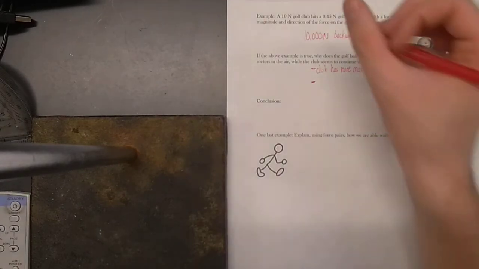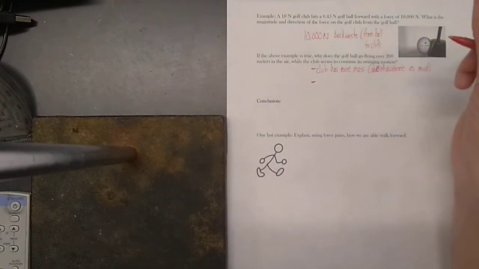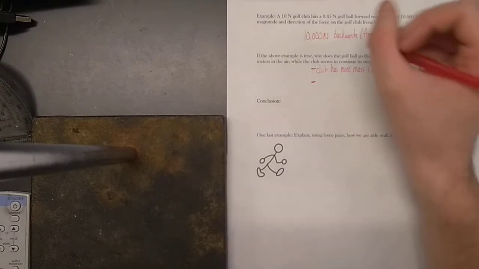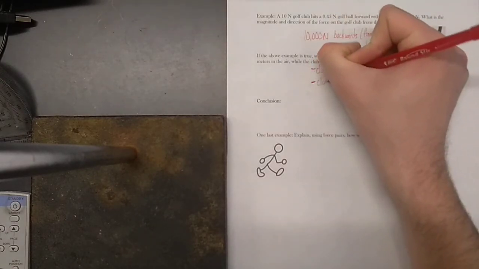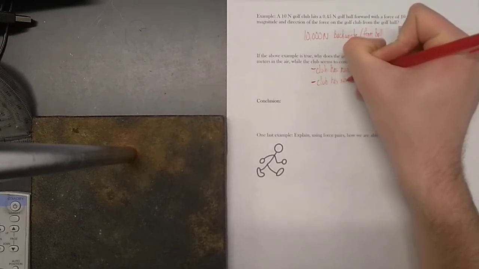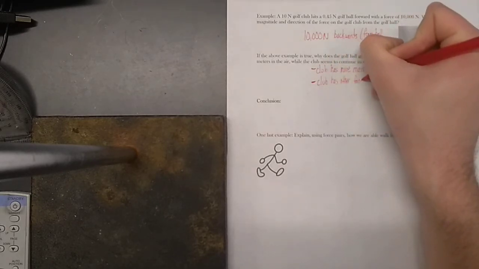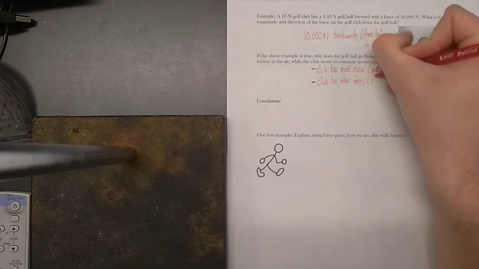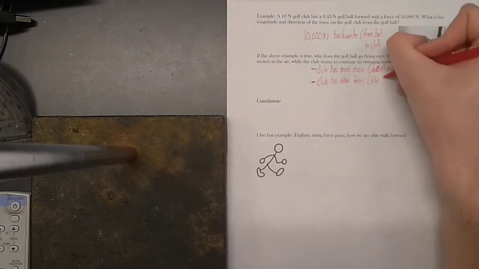The other reason is that the golf ball is kind of isolated. There's no other forces to hold back the golf ball. The club, however, has other forces acting on it, like your hands, for instance.